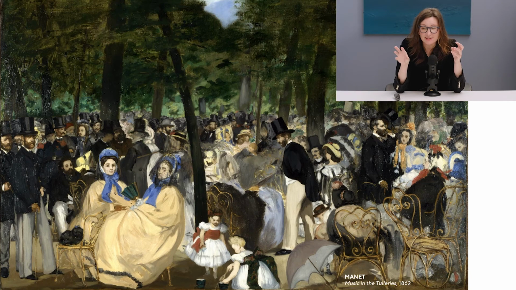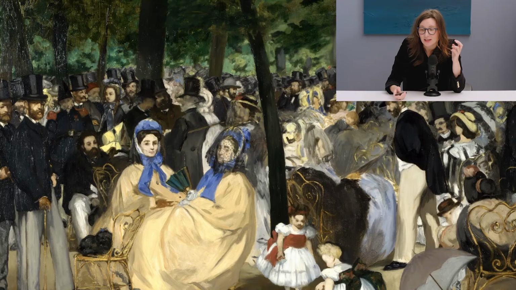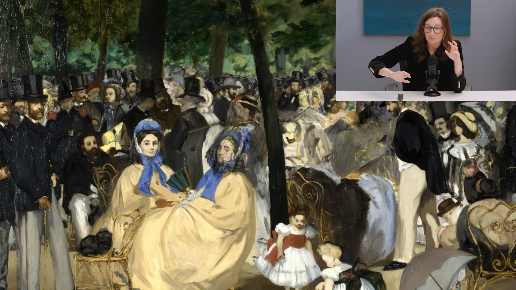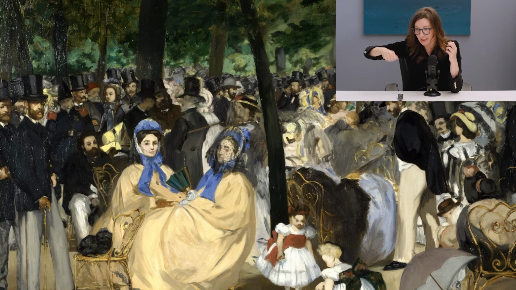Some sections of the canvas, this is so interesting, look almost unfinished, or like it's not quite filled in. You can see the section just to the right of the two figures in the yellow dress. There are almost just chunks of gray, and it looks like the paint has been furiously rubbed out. And some faces we can see are more highly finished than others. Some are almost just daubs of paint, like they look like studies almost.